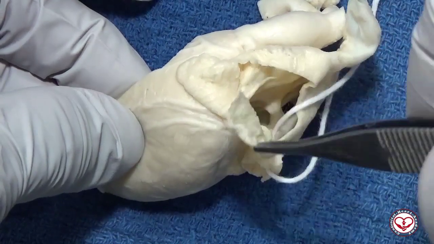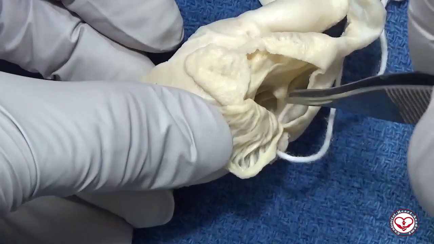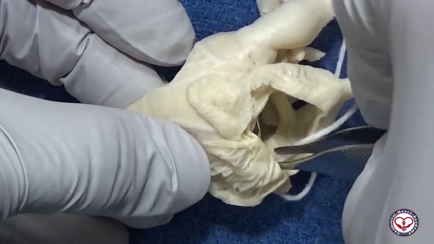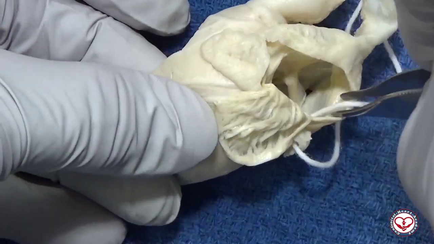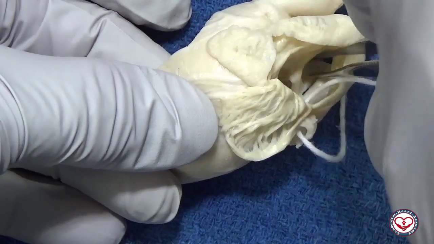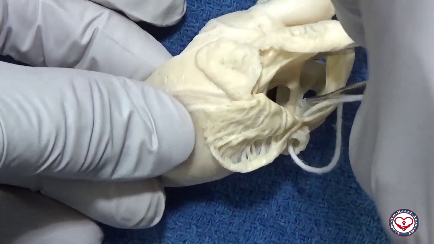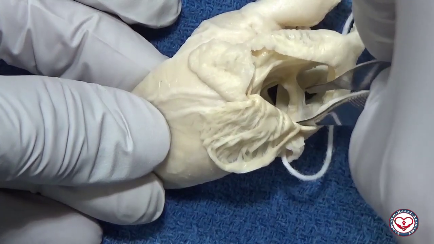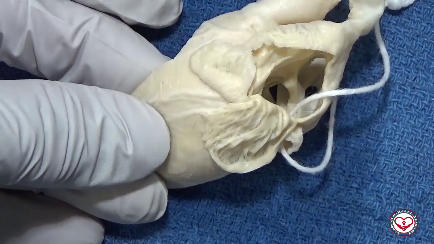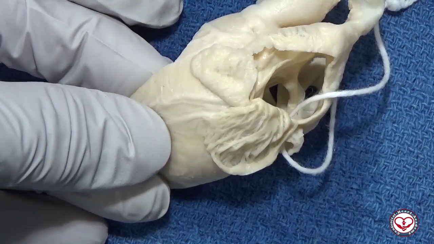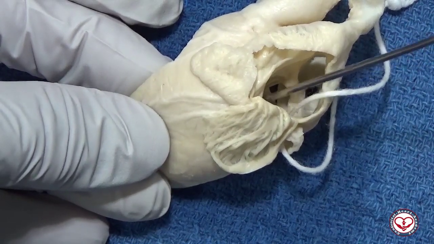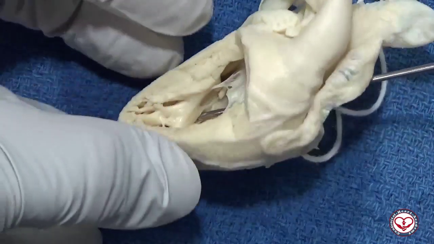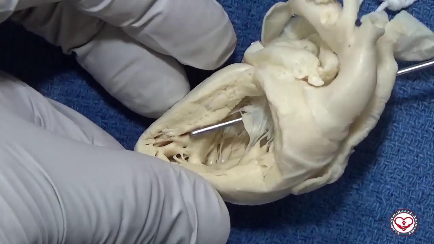Looking inside of the right atrium, you can see those pectinate muscles, which do extend all the way to the crux of the heart. There's also a so-called secundum type of atrial septal defect with only a small component of the atrial septum remaining, so that this specimen does have an unbalanced atrioventricular septal defect and a common atrioventricular valve.